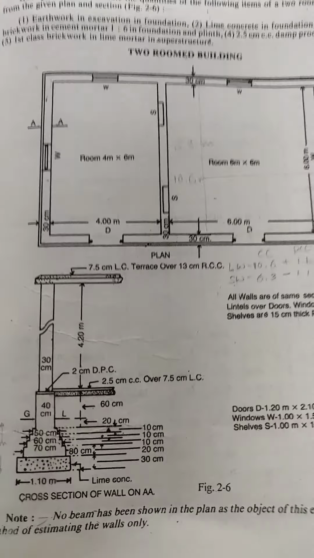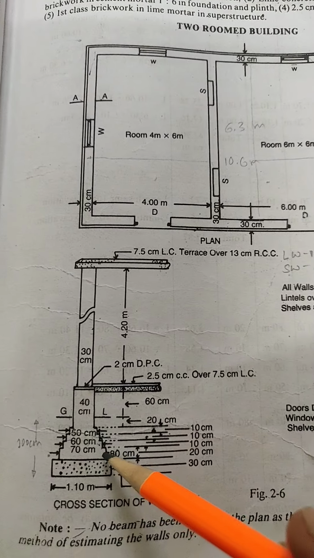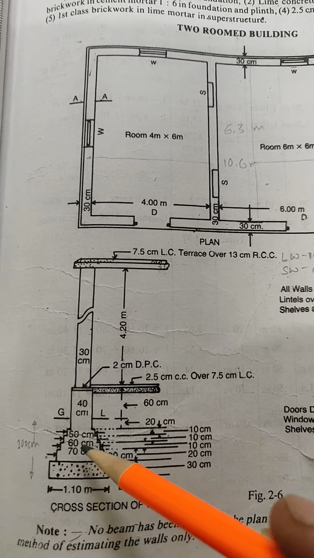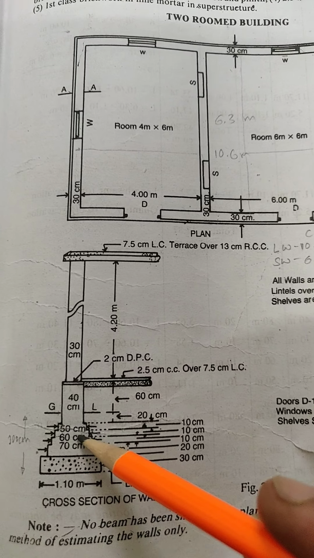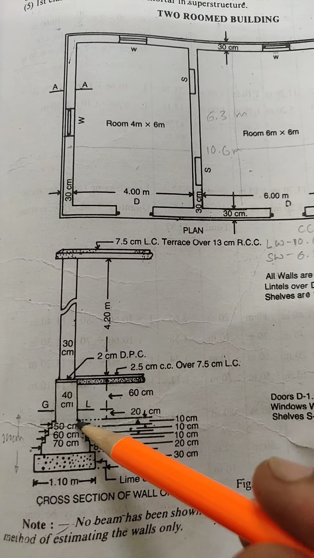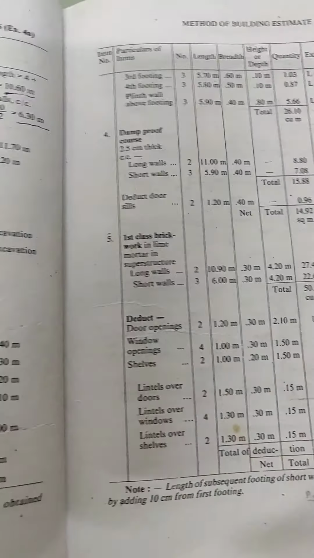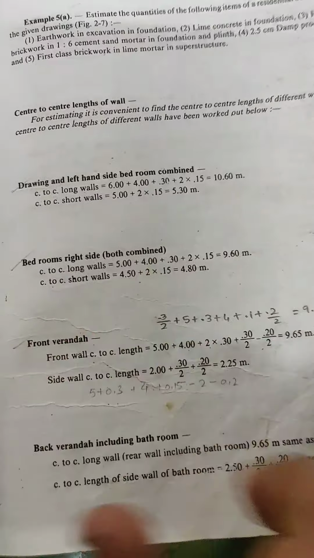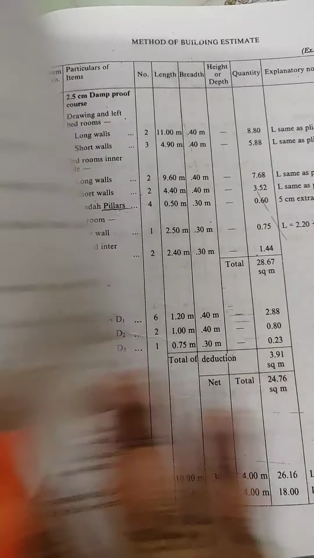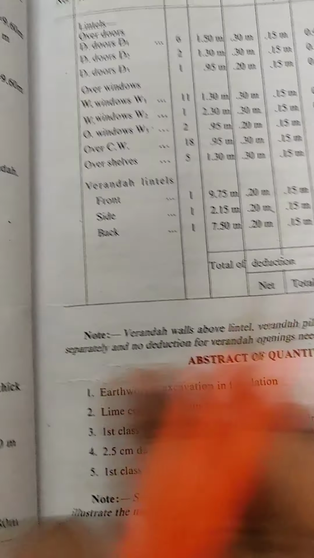The width of the first footing is 0.8 meter, second is 0.7, third 0.6, fourth is 0.5, and the plinth wall is 0.4. So this data has to be calculated in this particular way.